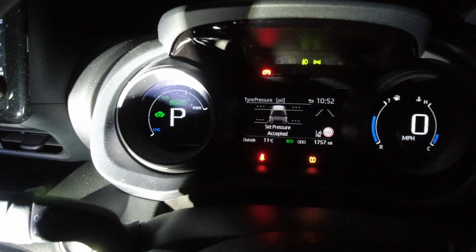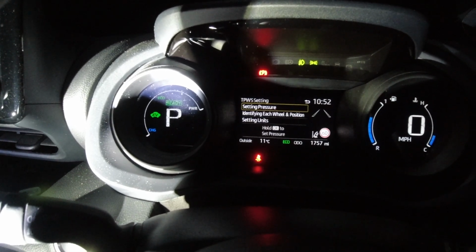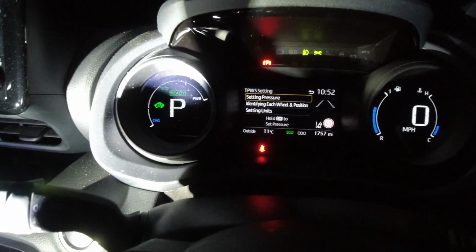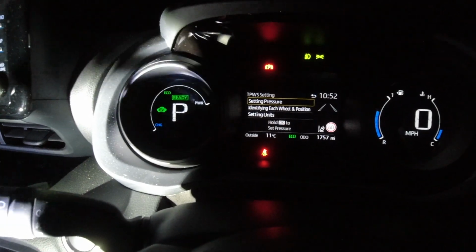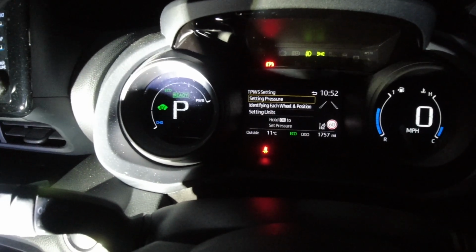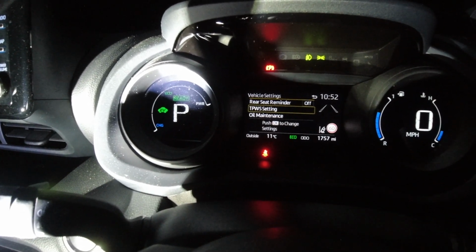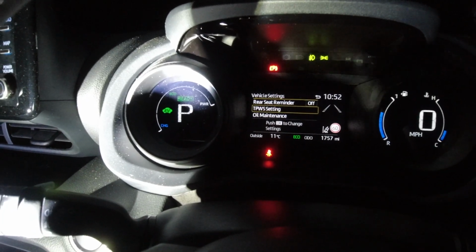I've pressed OK. It's accepted the tyre pressures that are in the car, whatever that means. I've pushed something I've never pushed before. Won't worry about it. We'll go back to that later, to the tyre pressure thing.